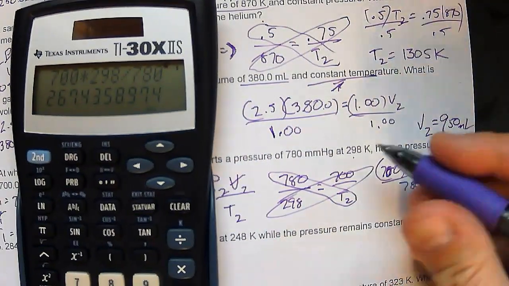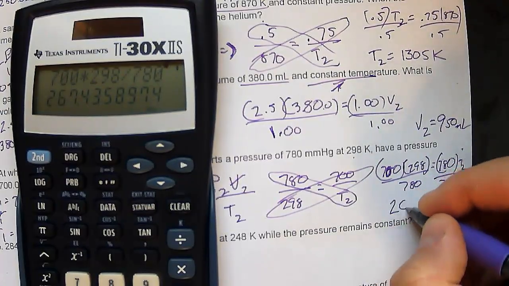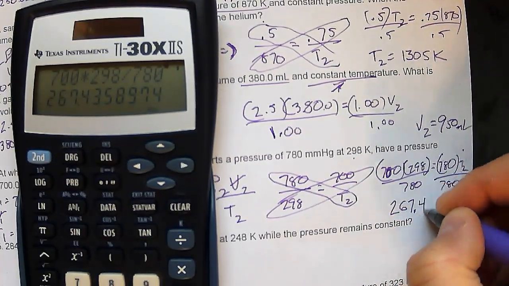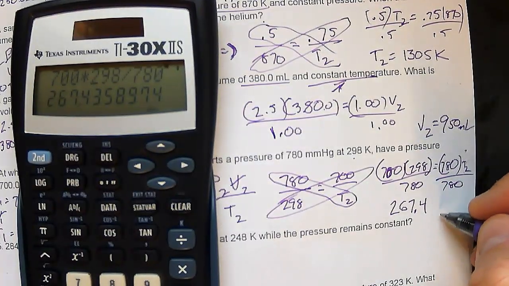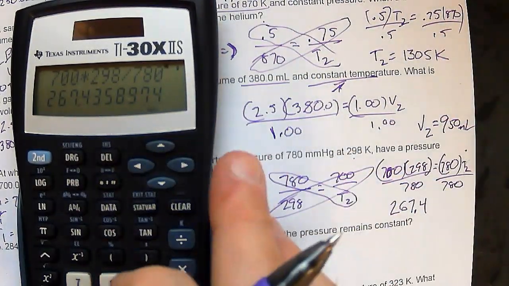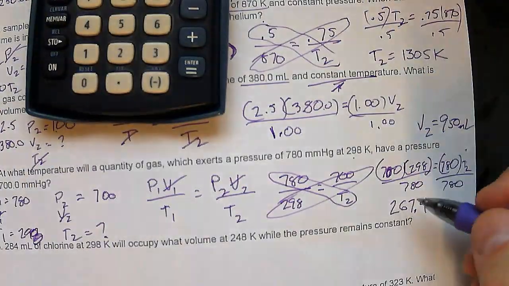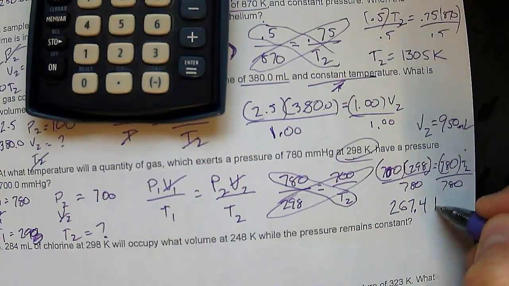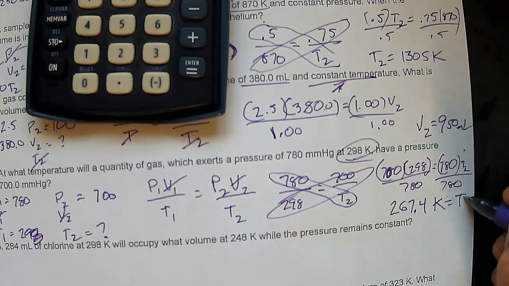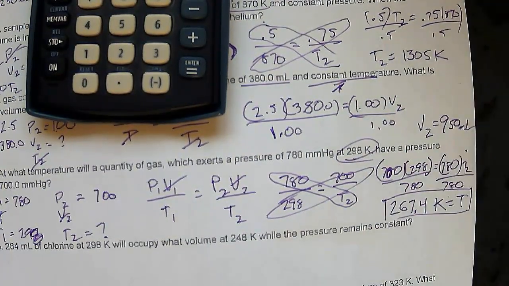Okay, and we get some crazy number, 267.4. I'm just going to round to the first decimal place, the 10th spot, and then we want the unit. That's going to be K, because it's a temperature.